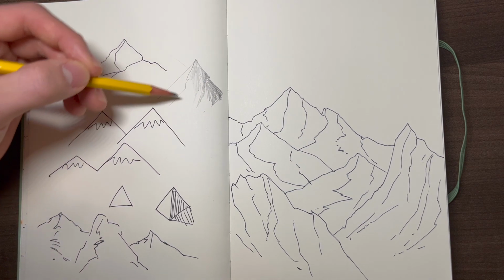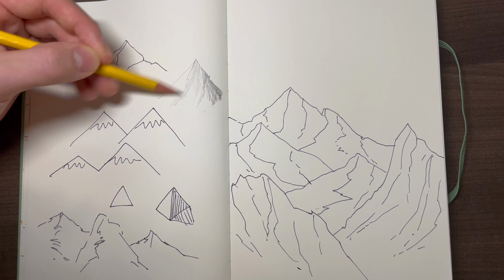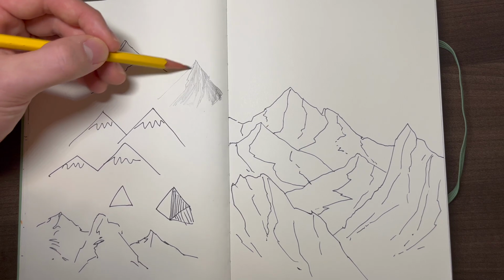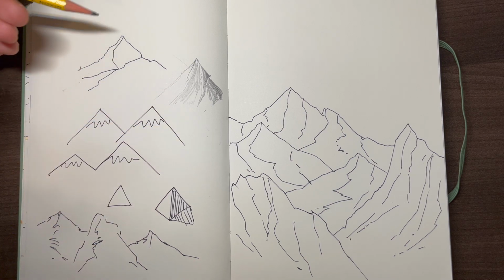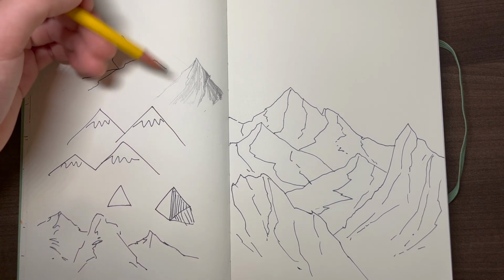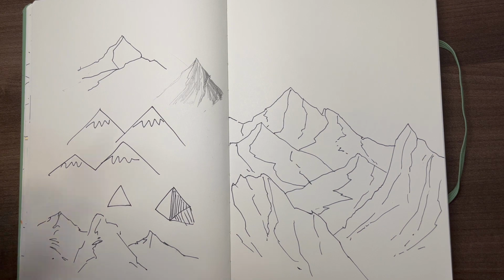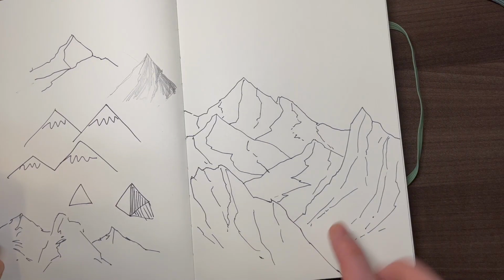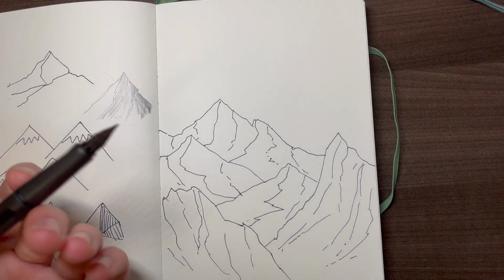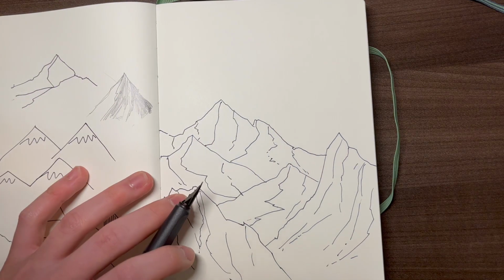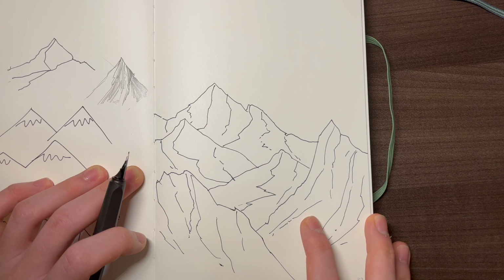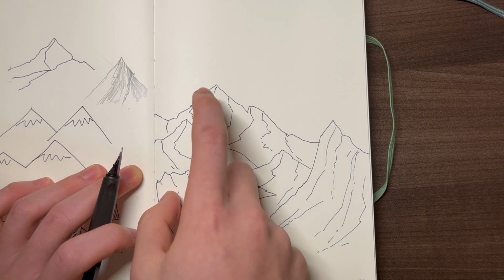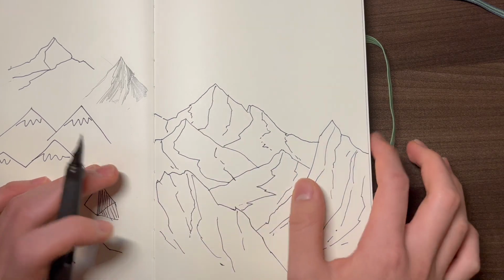And choose one line where the other side just becomes light, so that we create the effect that there's a sun and the sun's hitting the side of the mountain. And I'll demonstrate what I mean on this one using a pen. I want to choose a side that is actually smaller, so I'm probably going to choose this side of the mountain to shade.